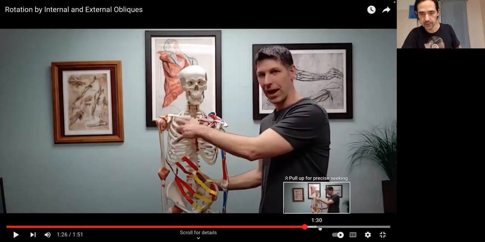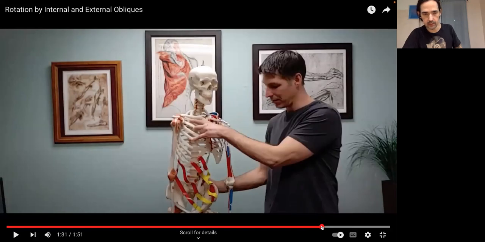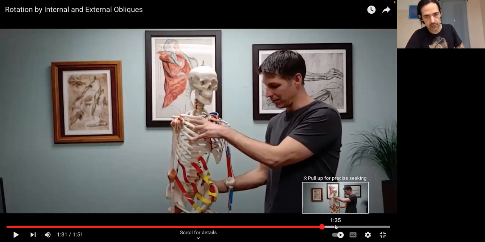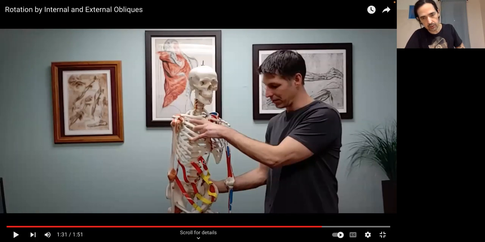So when he does that rotational movement through the skeleton, it's the external oblique that's doing opposite side flexion, contralateral flexion. So it's bringing the right shoulder toward the left hip. Right to left is contralateral, opposite side, right? The internal oblique is said to bring the midline toward the left hip, which would be considered ipsilateral movement.